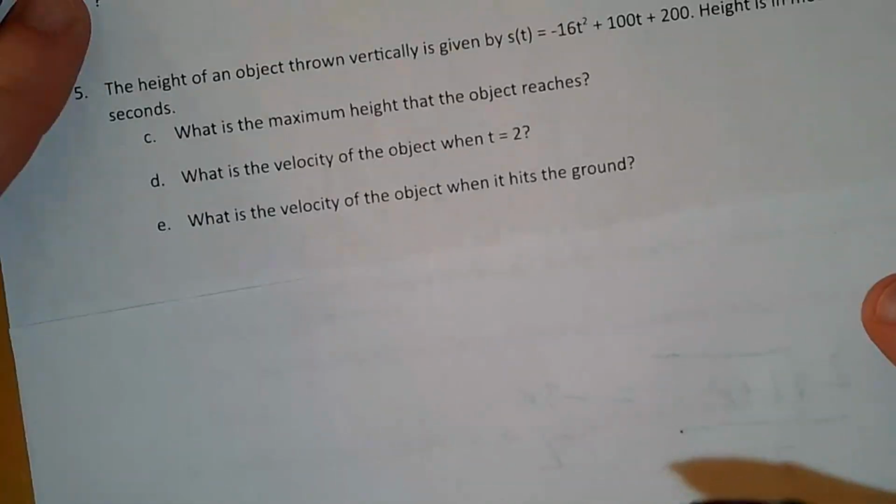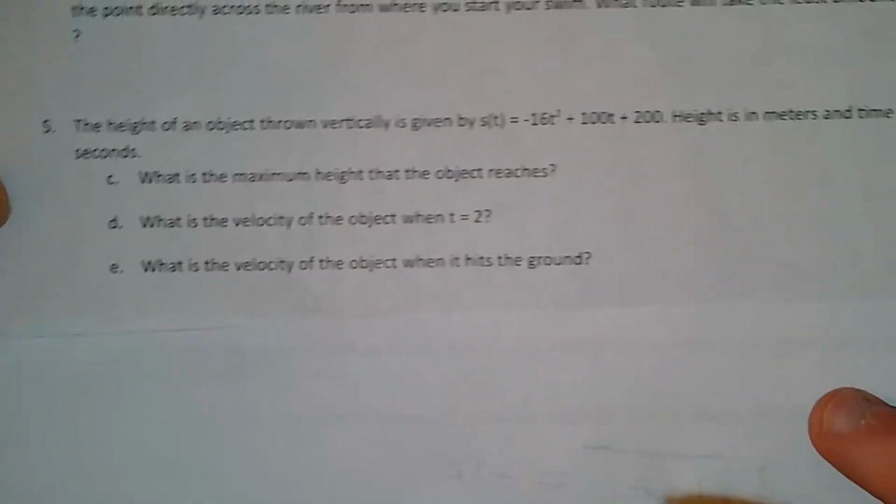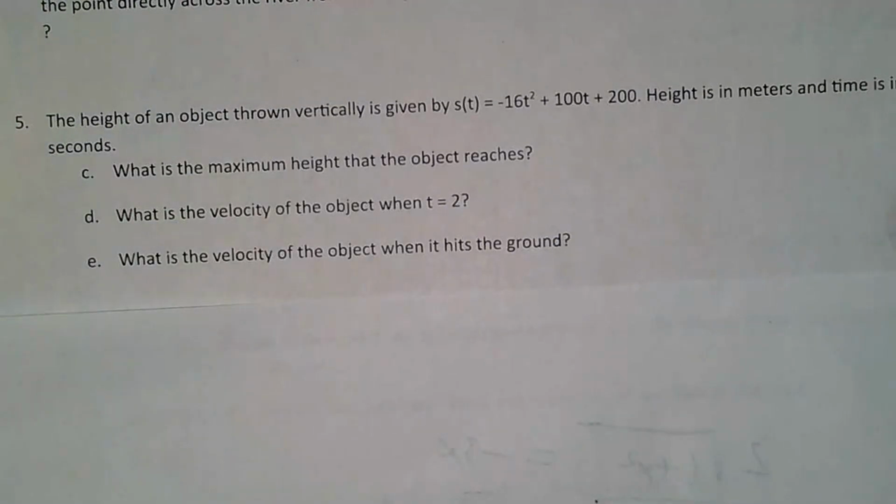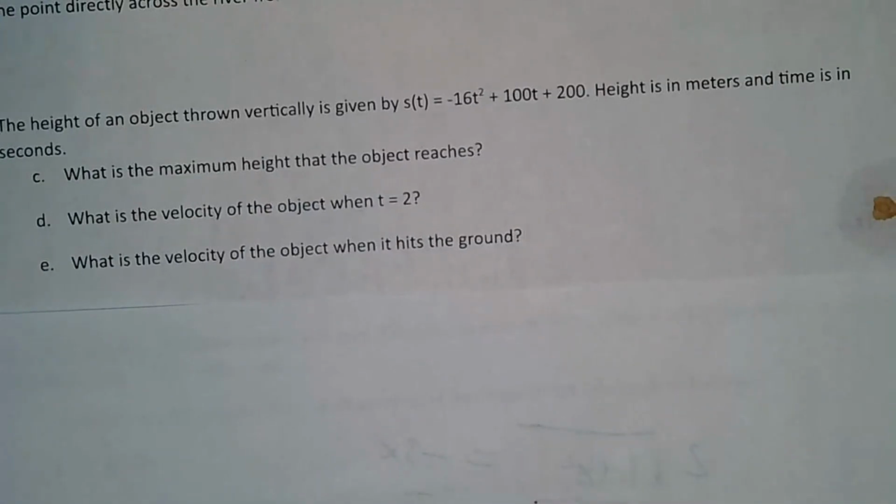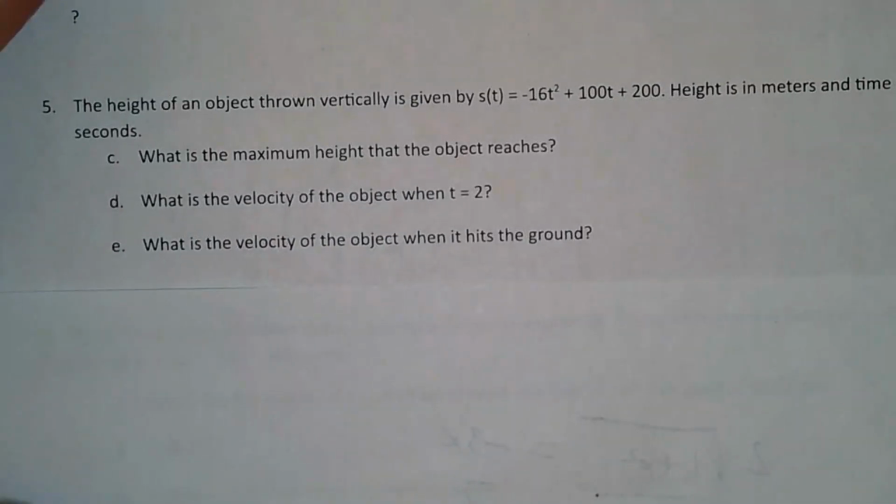This was on the test. This is the extra credit problem. The height of an object, you're given the position and the height, and then you want to know when does it reach maximum height, what is velocity when t equals 2, and what is velocity when the object hits the ground.